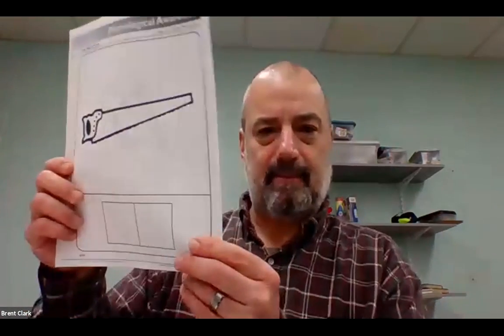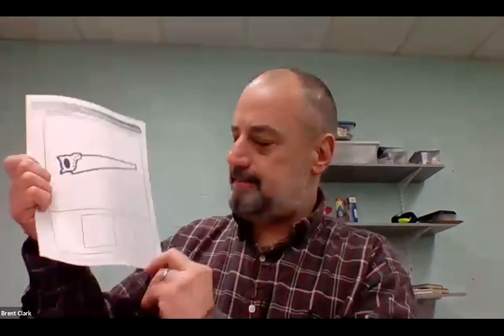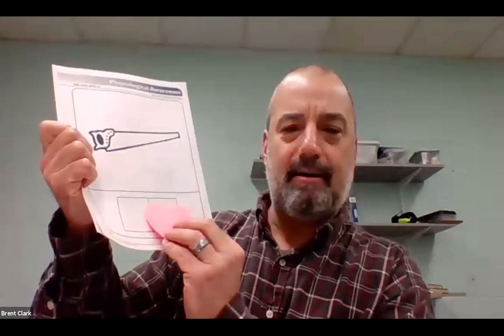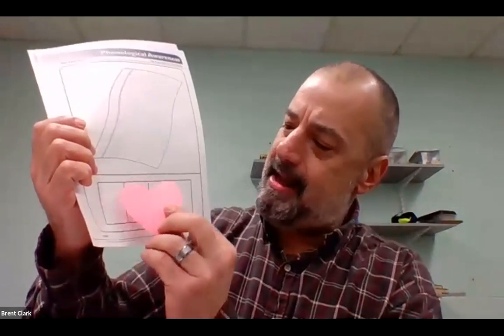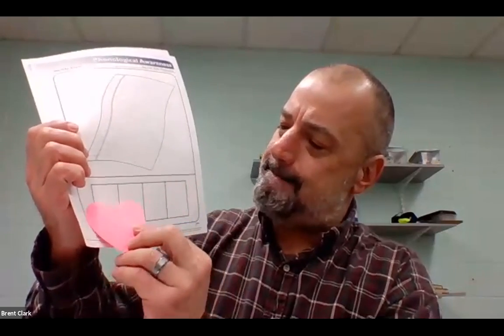Let's try another one. What is this? Two sounds. S-ah, saw. Let's do another one or two. What is that? Paper. P-a-p-er. Paper. Okay, and as we go through this, we'll reverse roles. One person will be segmenting the words, another person will evaluate. See if they did it right. If they didn't, ask them to do it again or show them the correct way to do it.